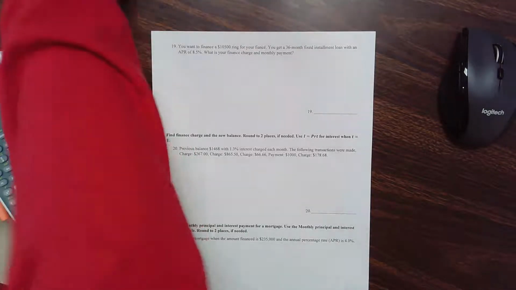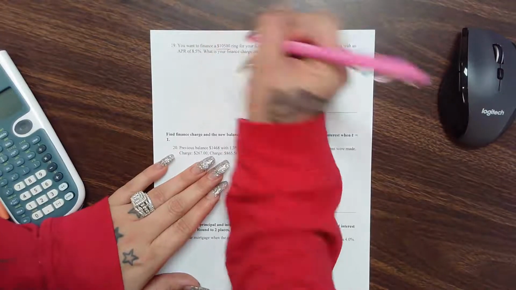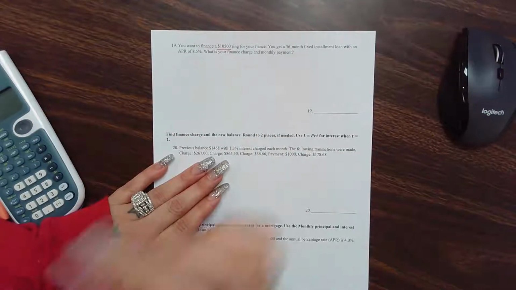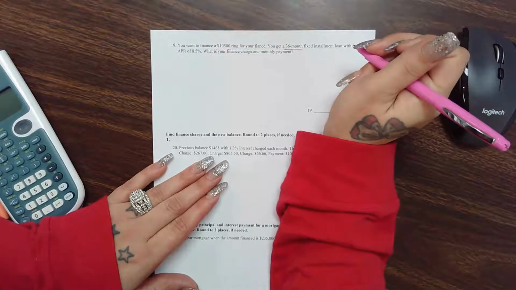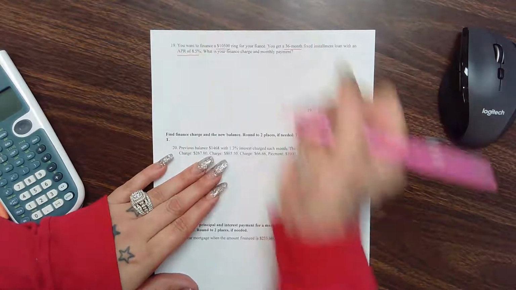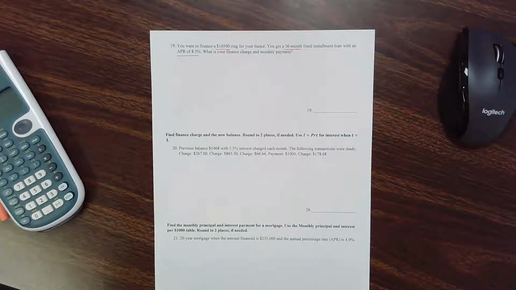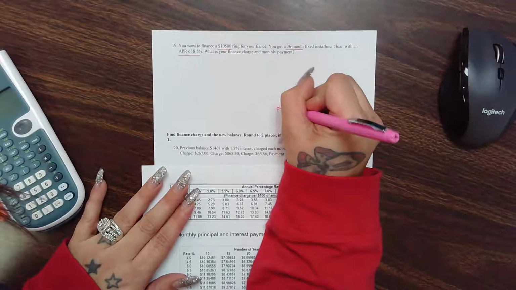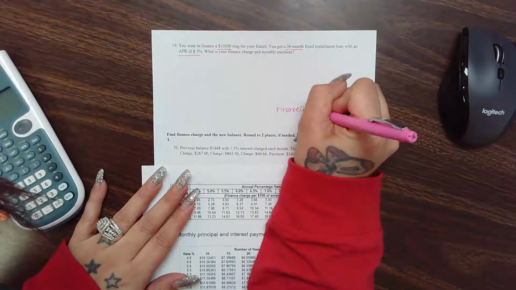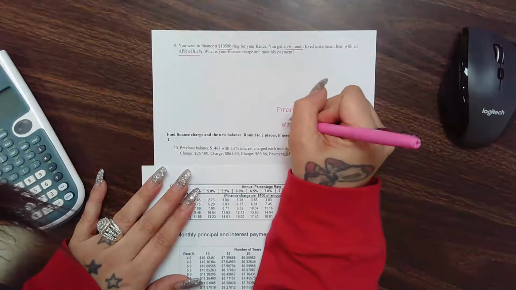Okay, so in here, I want to finance $10,500 for a ring for my fiance, and I'm going to get a 36-month fixed installment loan with an APR of 8.5%. So the first thing I need to do is figure out what's the finance charge. And remember, it's like a twofer. Finance charge, and then monthly payment.